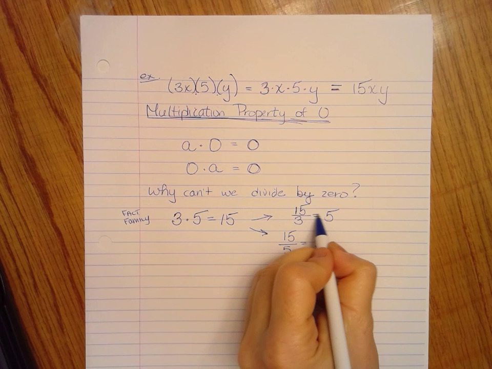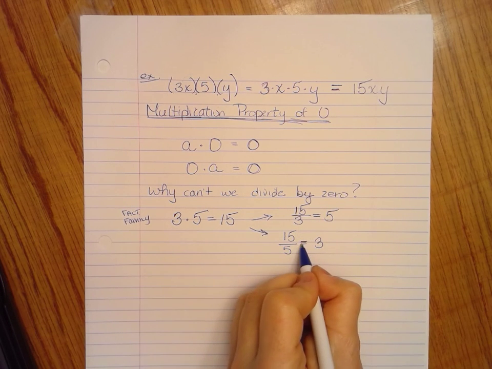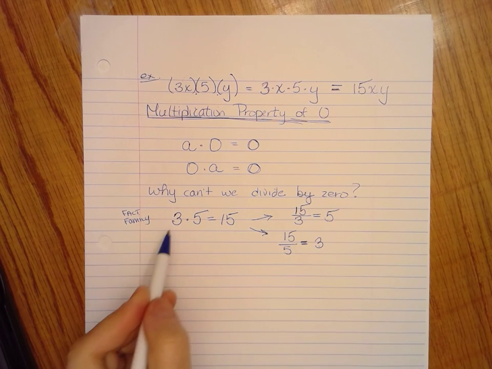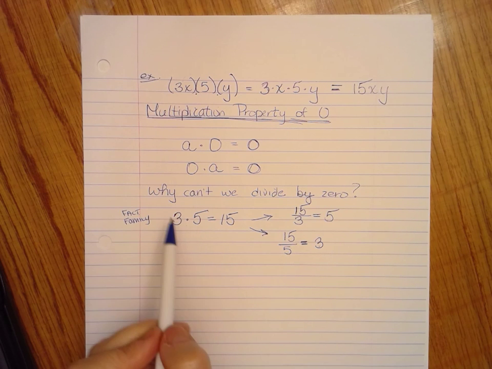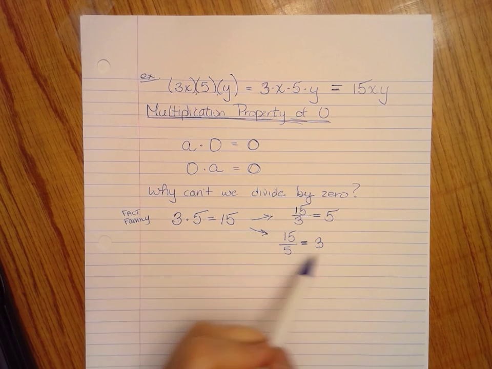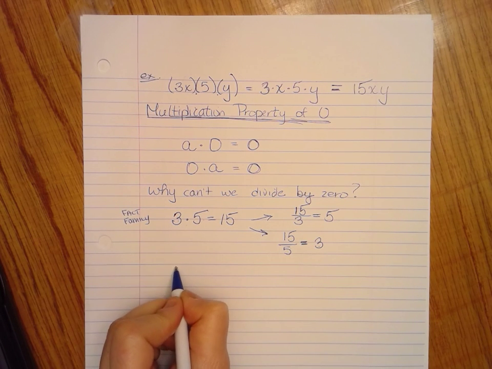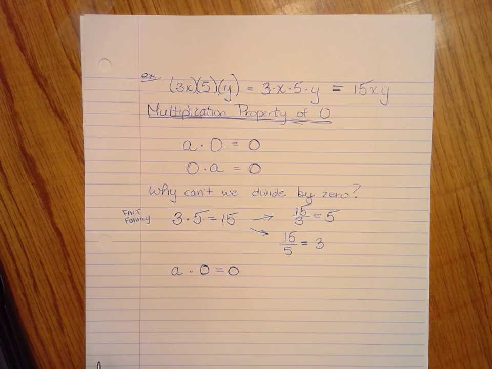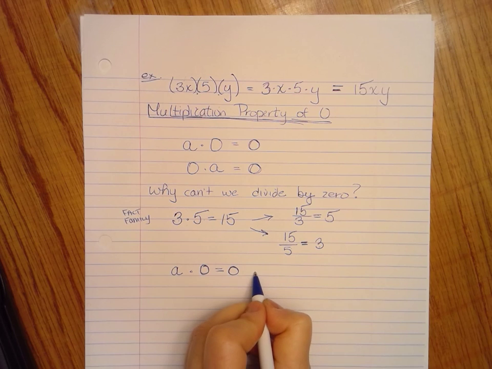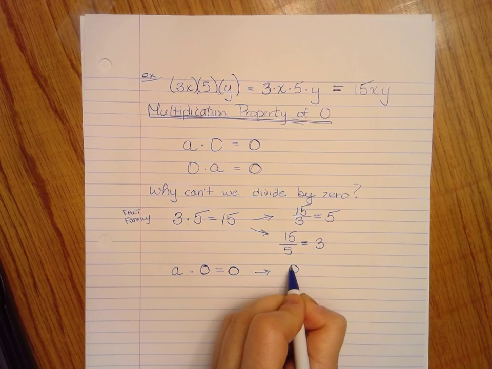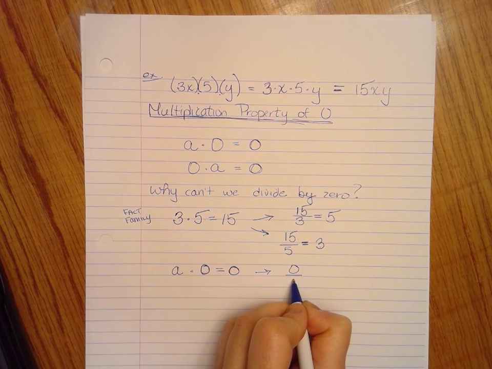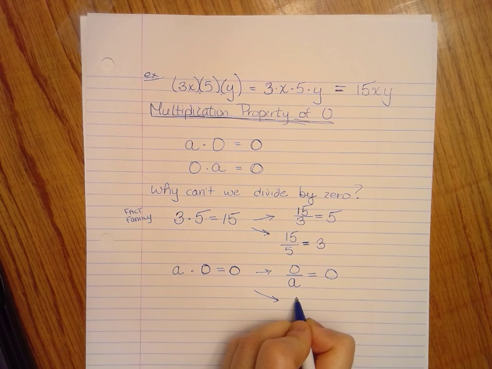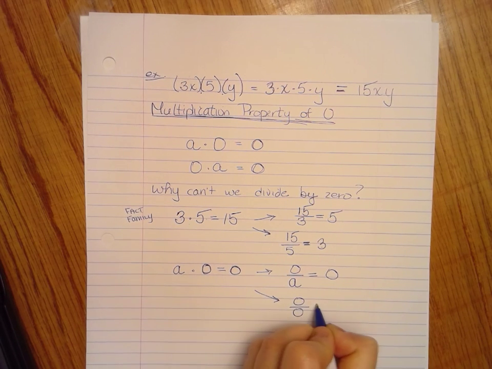Now, since I've got this equals here, the left side equals the right side. 15 divided by 5 equals 3. So this is for any pair of numbers that multiply together. I can turn it into a division problem. So if a times 0 equals 0, then 0 divided by a equals 0, and 0 divided by 0 equals a.